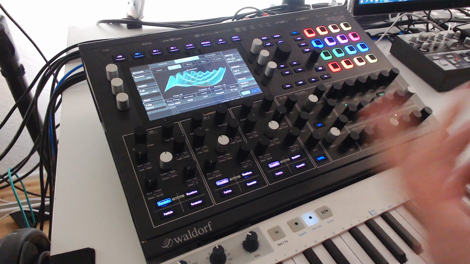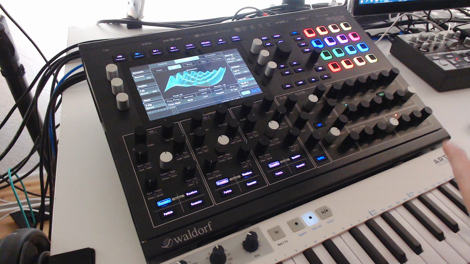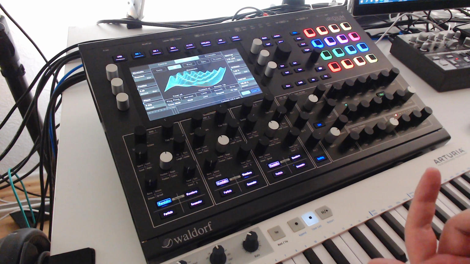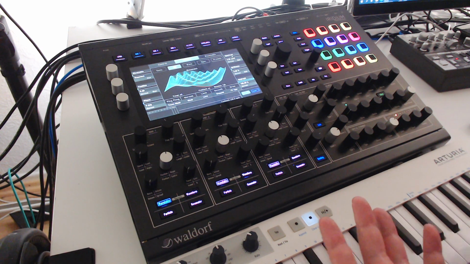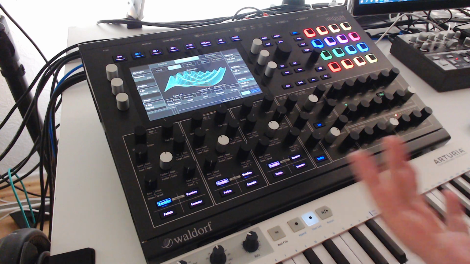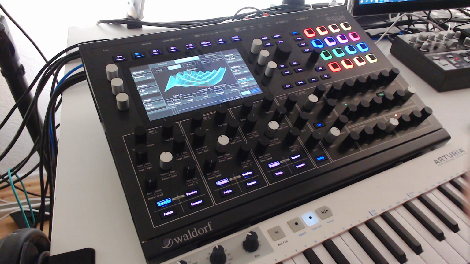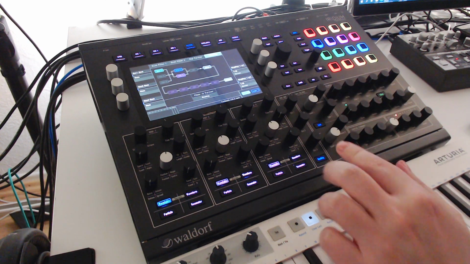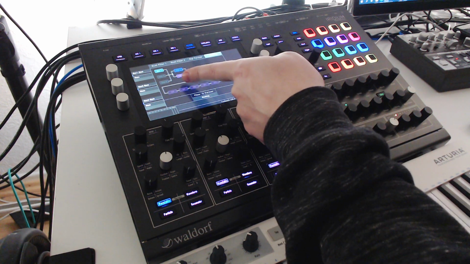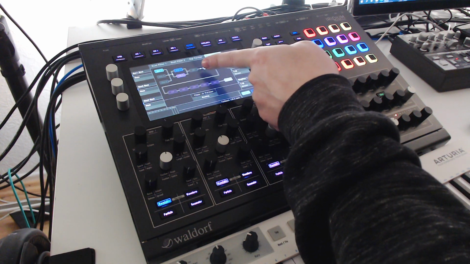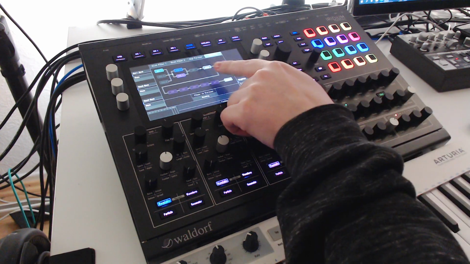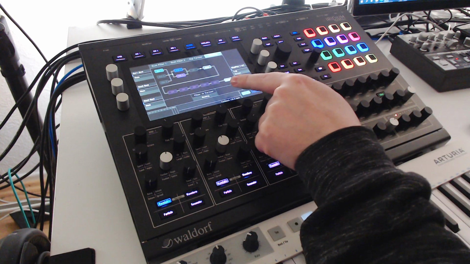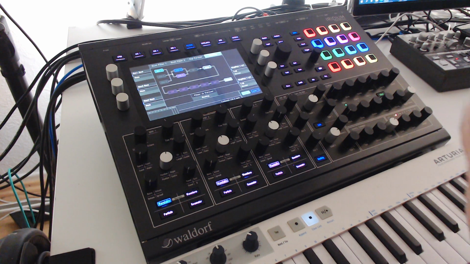So yeah, the idea today is that we're going to use routing in a different way, and I haven't talked about routing on the Waldorf Iridium yet, so I use it as an opportunity to show a patch idea and also demonstrate how routing works or how you can use it in an interesting way. So routing is accessible here in the mix section, and you get your 3 oscillators up here, 2 filters, then there's a DF that stands for digital former, and then it goes into the amp and through a series of effects.